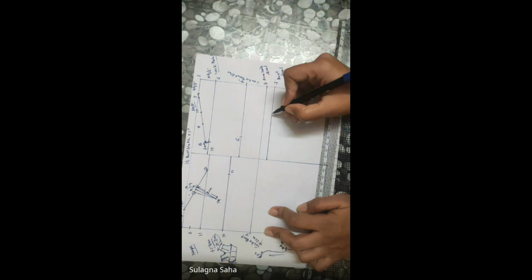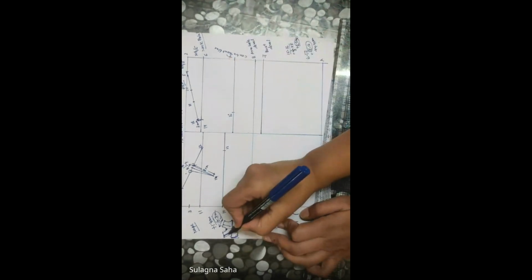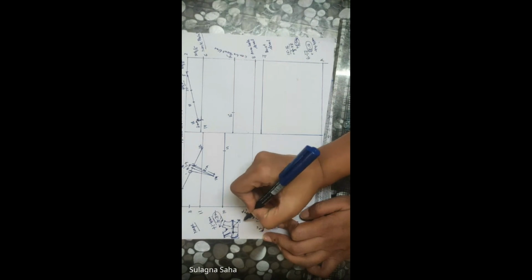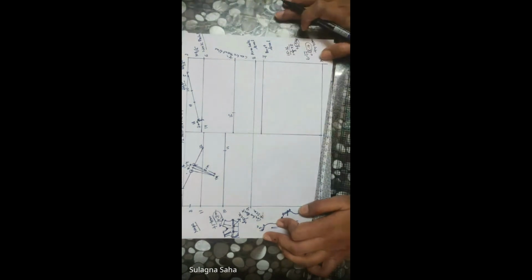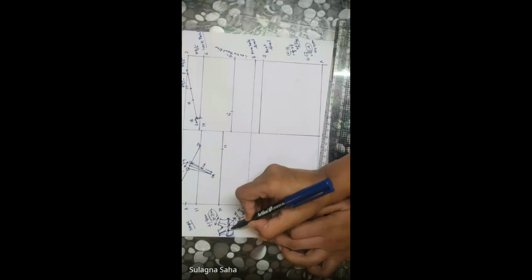Yes, ma'am. Now at the bust level, we have to identify another mark. Now what is this mark? So our dart is like this. This is where the bust level is. So there are these 2 points which we call apex. Apex is the highest point of the bust. So that is what you have to measure. How do we measure this?